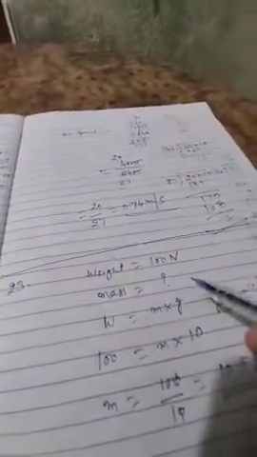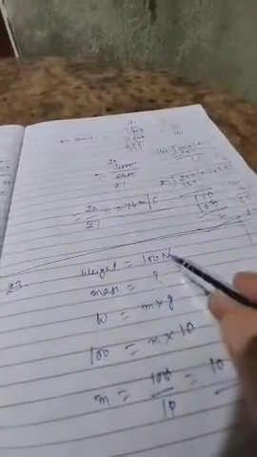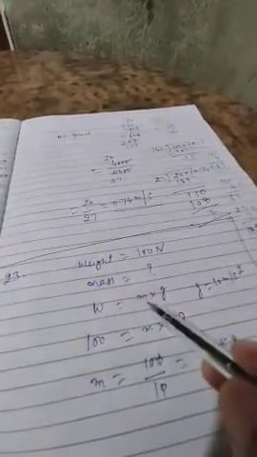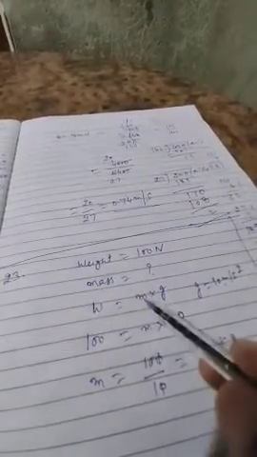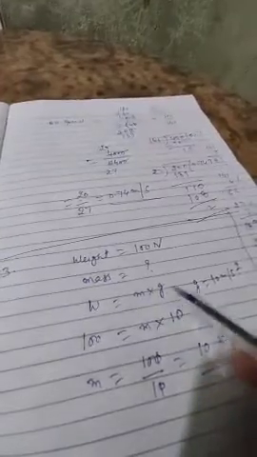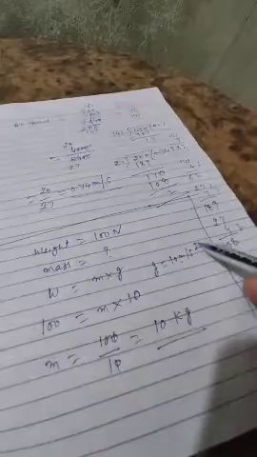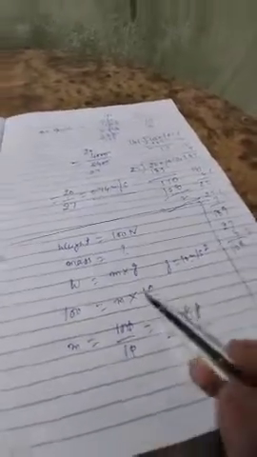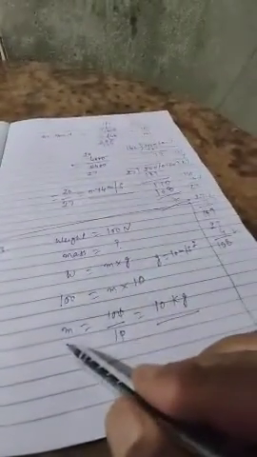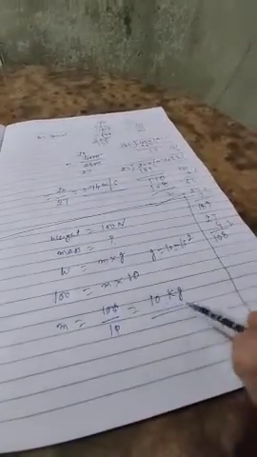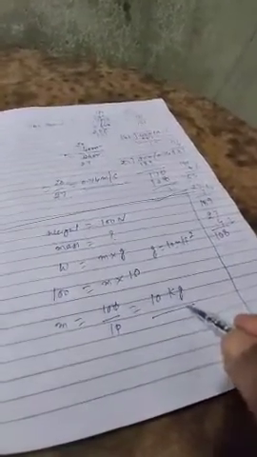So in this numerical, the weight of the body is given, that is 100 Newton. Mass we have to find, and we know that W is equal to mg, or weight is equal to mass into gravity, and the value of g we have taken here 10 meter per second square. Put the value and then we can easily find the mass of the body, and that is 10 kg.